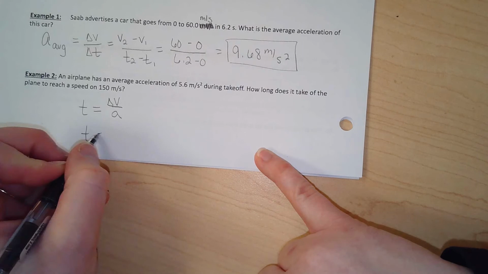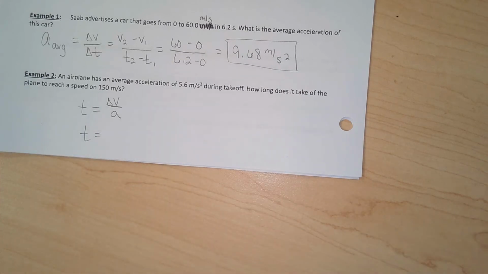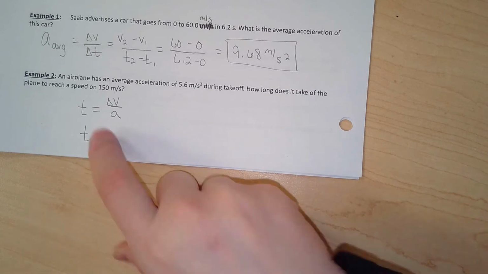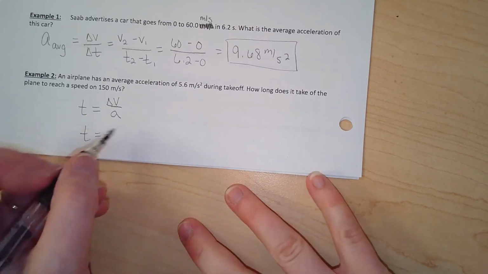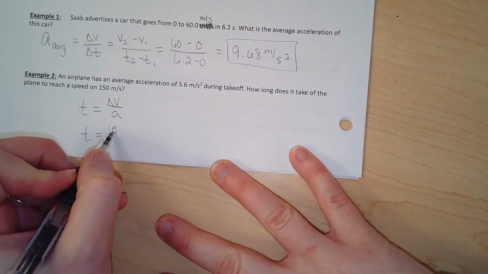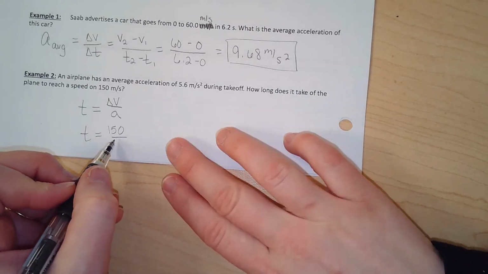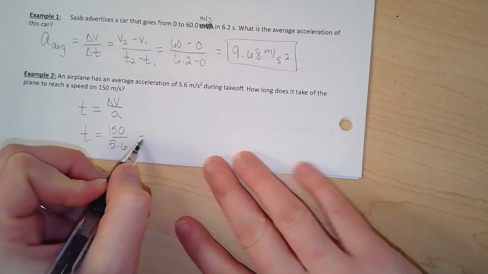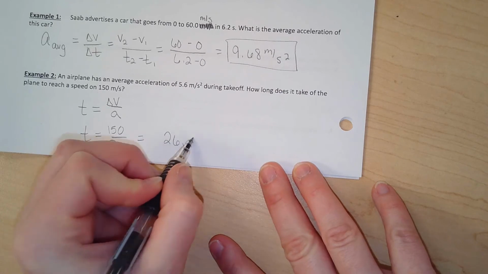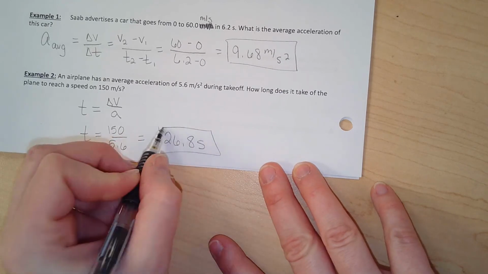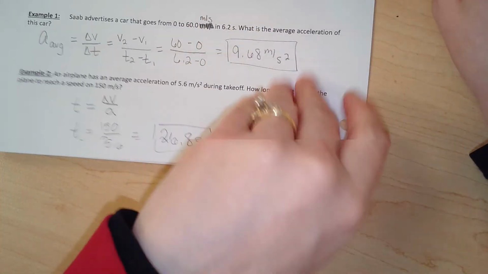Time equals, well, we knew that it started at 0, because it's an airplane sitting still before takeoff, and then it reaches 150. So it would end up being 150 minus 0, so it's 150. We have the acceleration given to us as 5.6. When we divide that out, we get 26.8 seconds for our time. All right, first page is done.